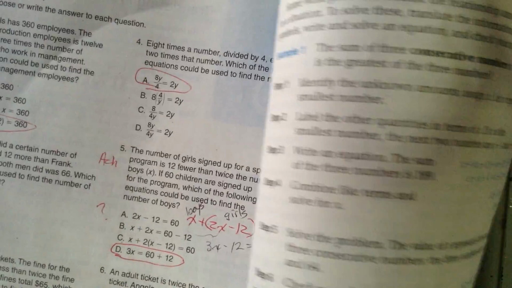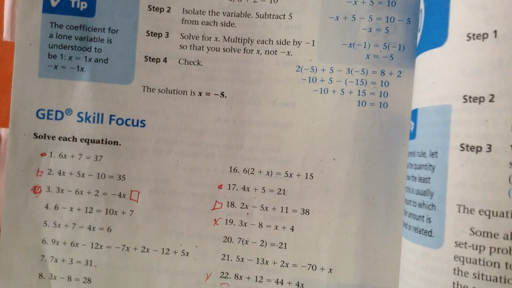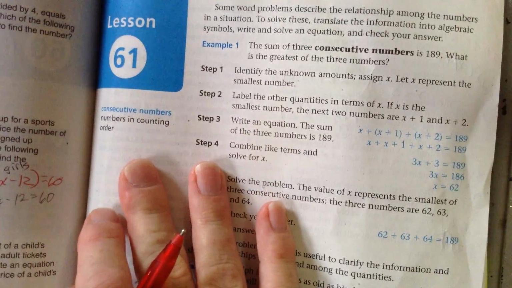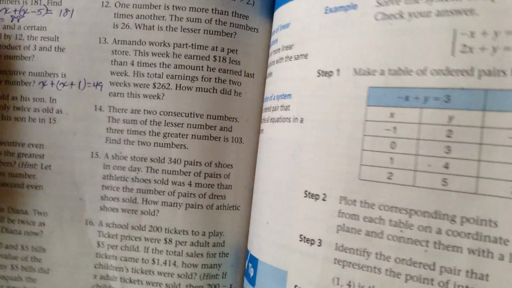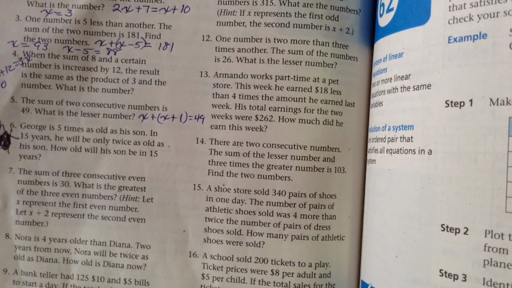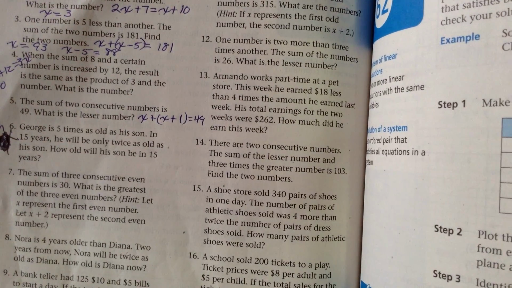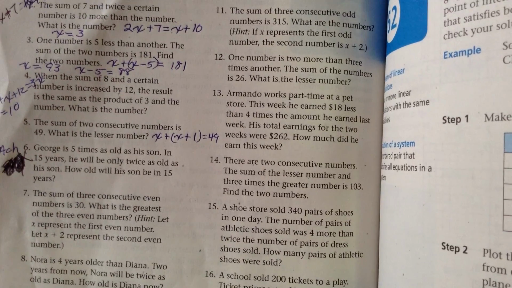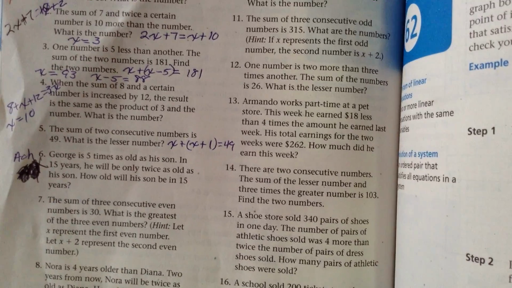A lot of examples, getting kind of long on this lesson, but hopefully lessons 60 and 61 help. I didn't do all the examples, I just typed up some of the ones that I thought would be helpful, and the other ones are repeat examples of the ones that were shown.